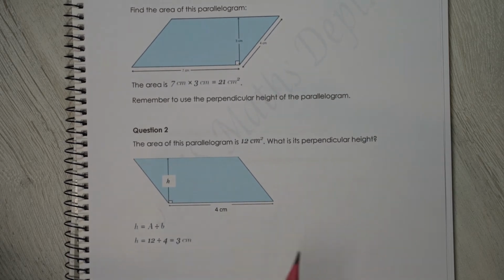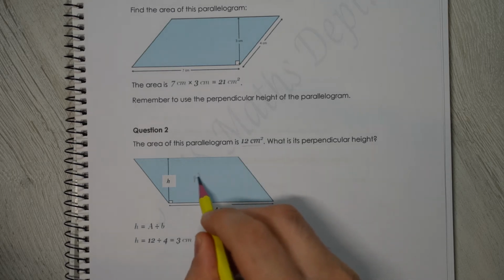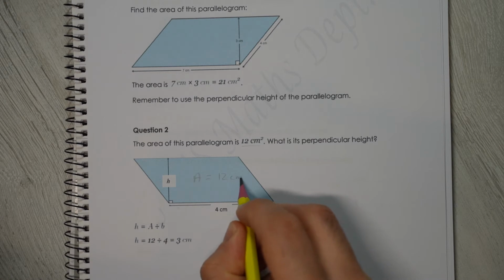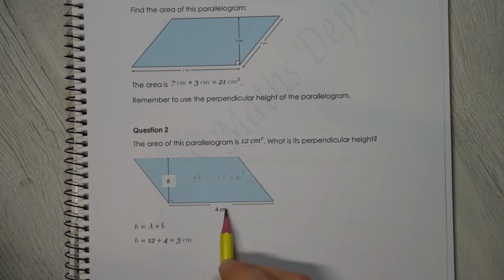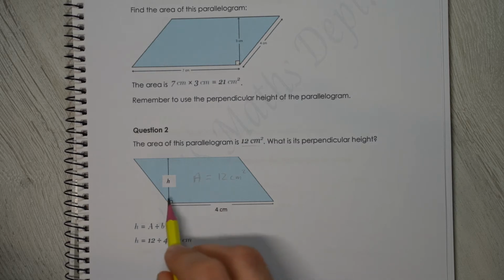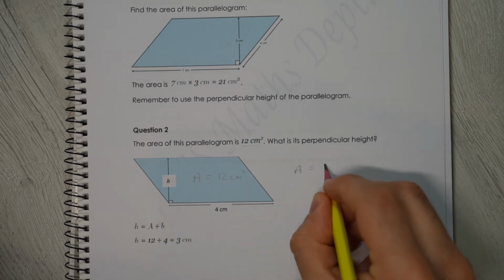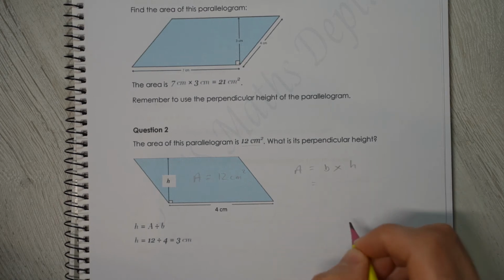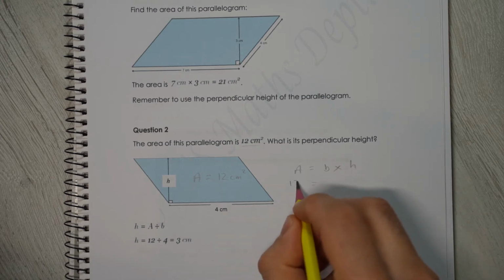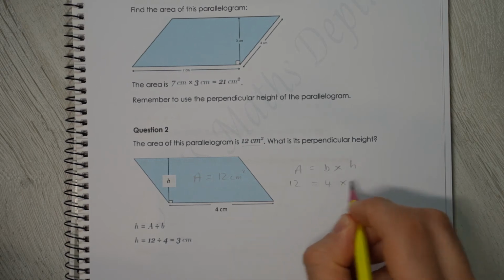Let's take another question, question 2. The area of this parallelogram is 12 centimeters squared. What is its perpendicular height? So now the area is given. So we know that the area is equal to 12 centimeters squared. The base is also given, which is equal to 4, and we need to find the perpendicular height. Okay, so we know that the area is equal to base times height. So the area, which is 12, is equal to base, which is 4, times the height.